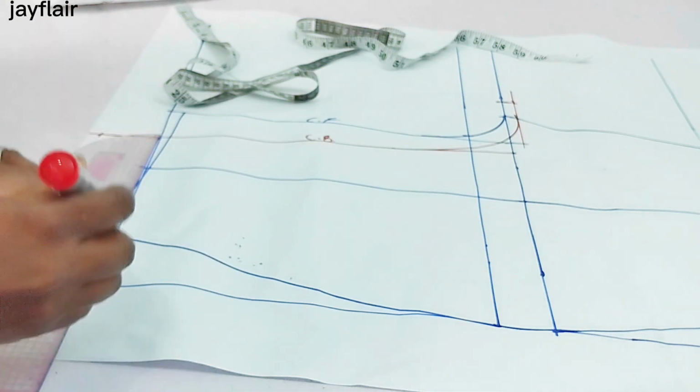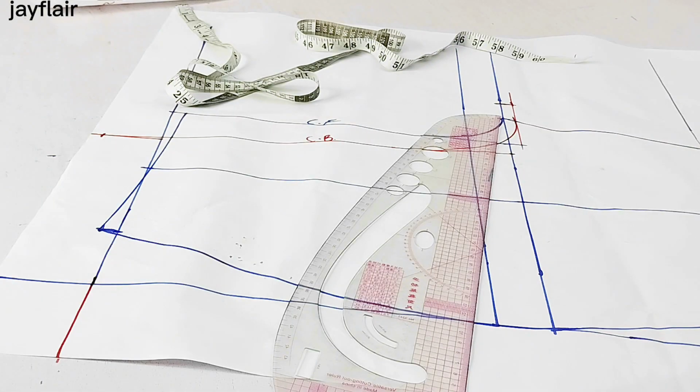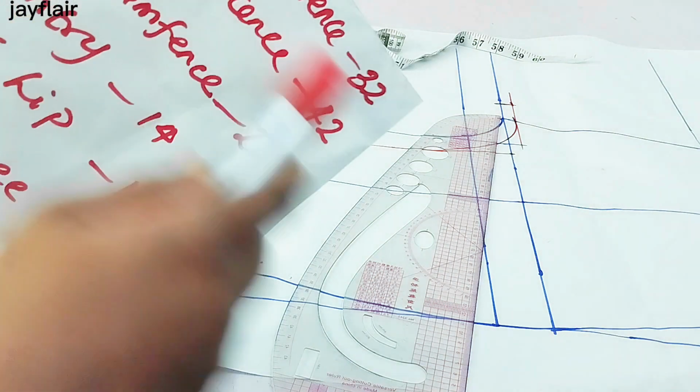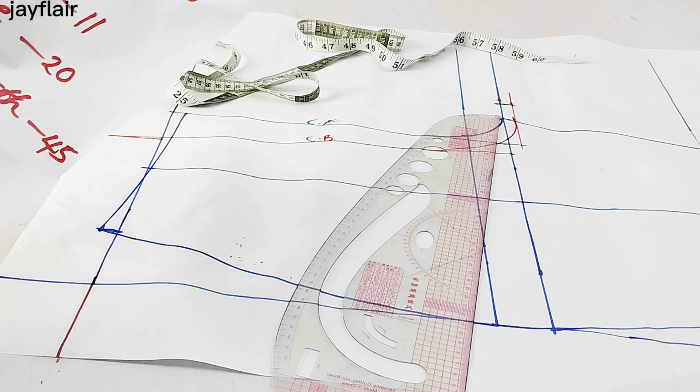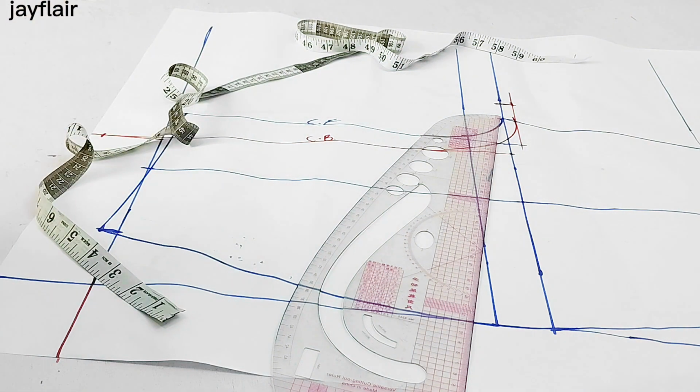Okay, so I'll just extend this line out a little to create more room for my back waistline. Then watch what I'm going to do now. Remember, my waist circumference is 32, divided by 4 is 8 inches. I'll be using a dart at the back, a dart of 1 inch.